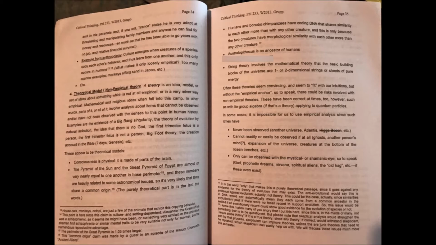So, next example of the theoretical model. Humans and bonobo chimpanzees have DNA coding that shares similarity to each other more than with any other creature, and this is because the 2 have similar morphological features, similar structural features. They look more like each other than any other creature in nature. While that is extremely good reasoning, and you can verify this part of it here, that can be verified in the lab. This, however, still involves some theory down here.